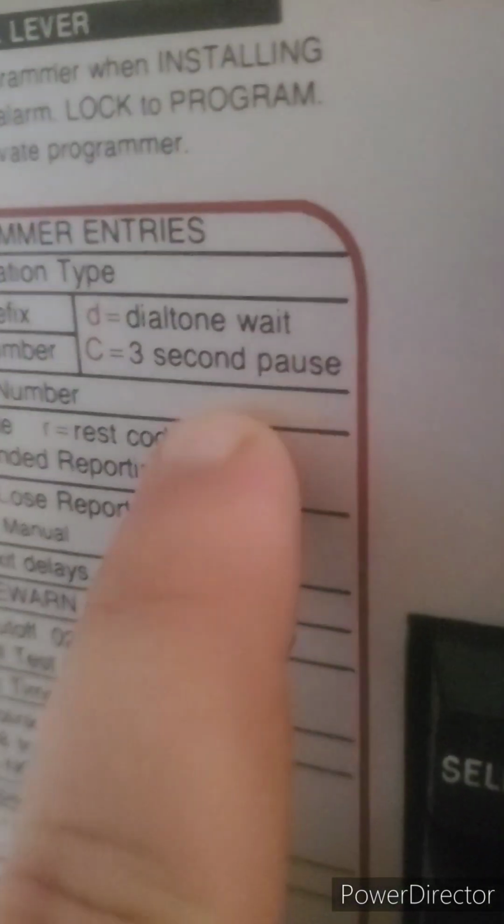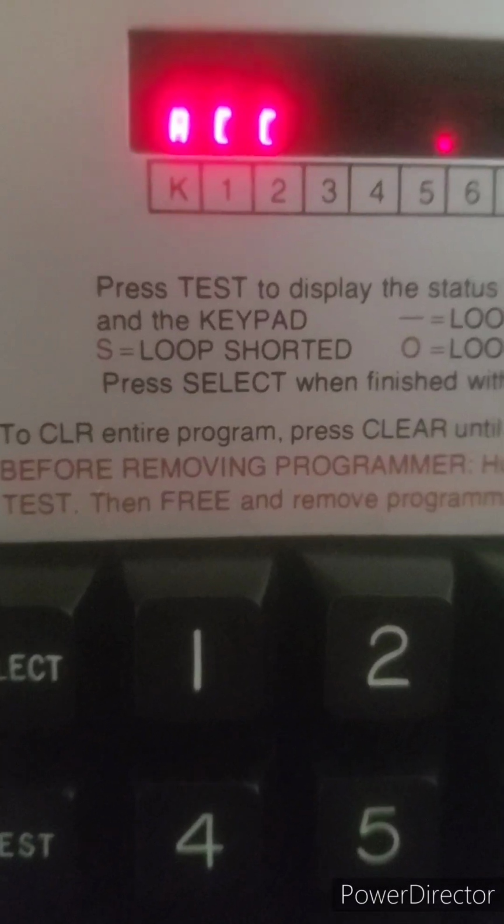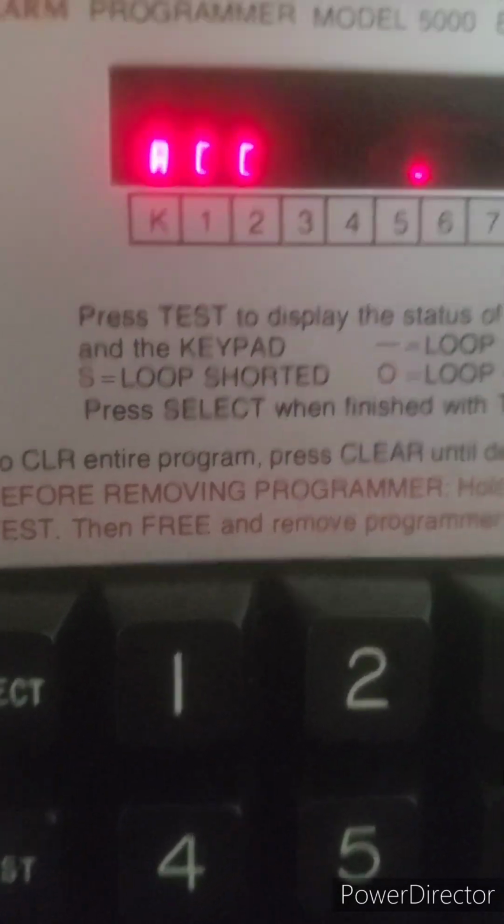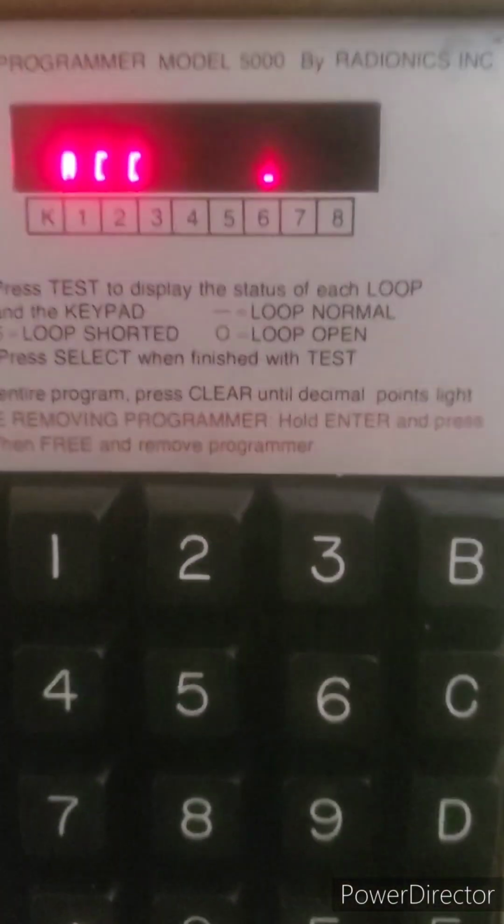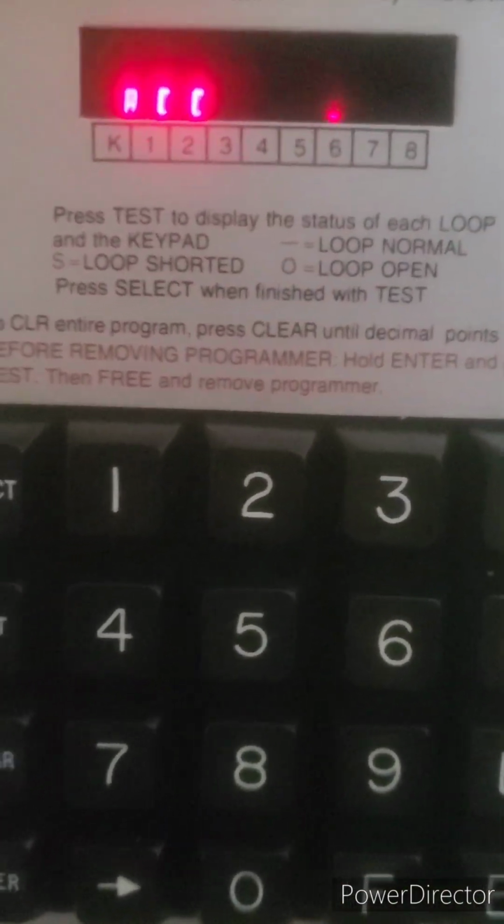You also have dial tone wait and 3-second pause you can enable by using these keys over here, but we're not going to get into that today because it's not applicable to the system. Your account number, again, this is used if the system's hooked to a monitoring station. It's used to let them know what account the system is coming from, which would usually contain your address, password, key holders, stuff like that.